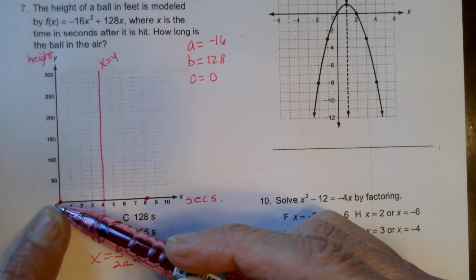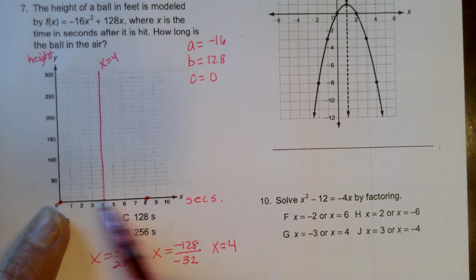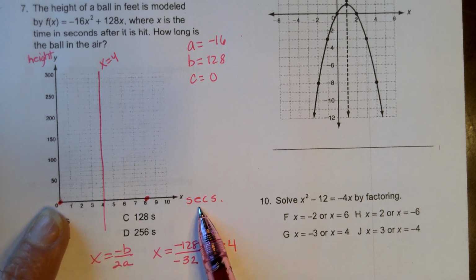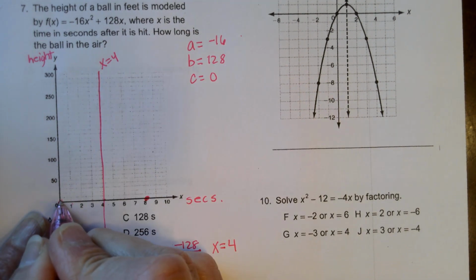So in other words, you're going to hit it. It's going to go up. It's going to come down and hit. So it's saying, where does it hit? How many seconds? So all we did was we knew it started at 0, 0, because they're hitting it.